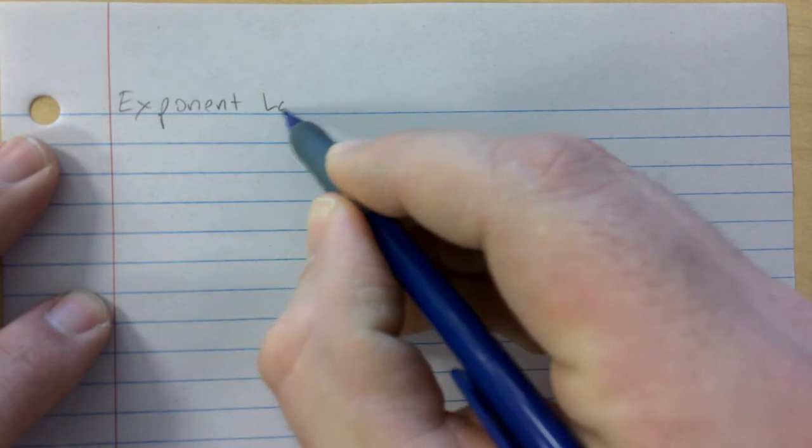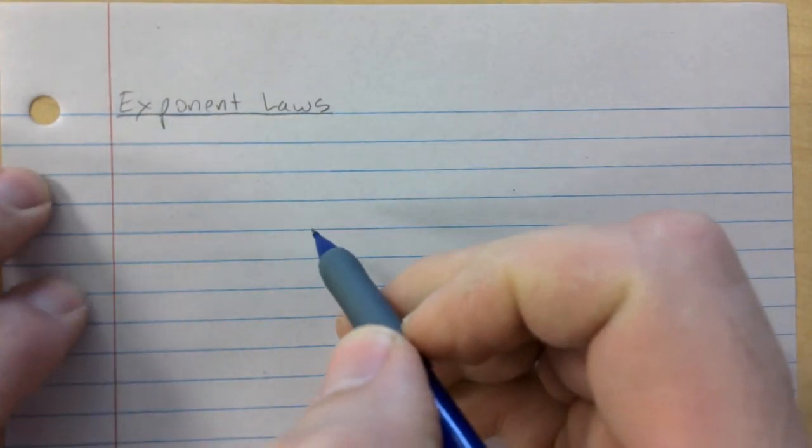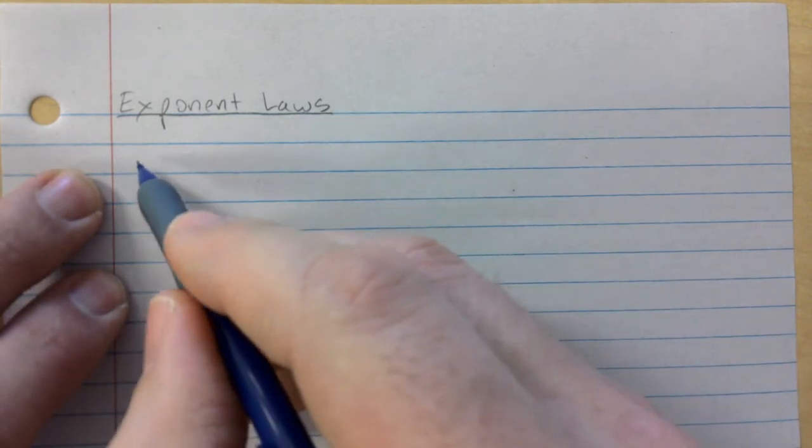Exponent laws, and some of you will have seen these in grade 9. Okay, what have we covered so far?